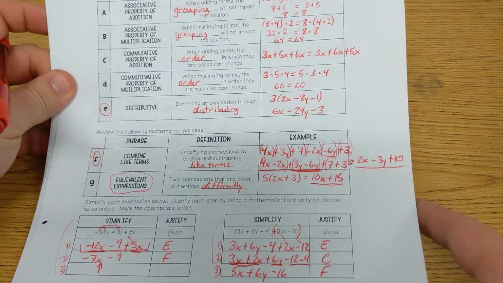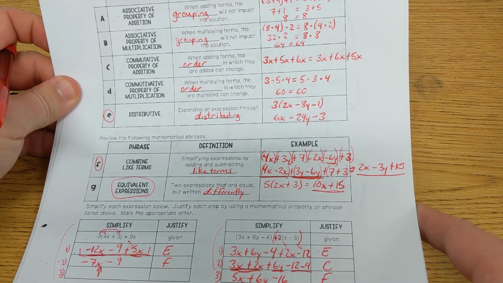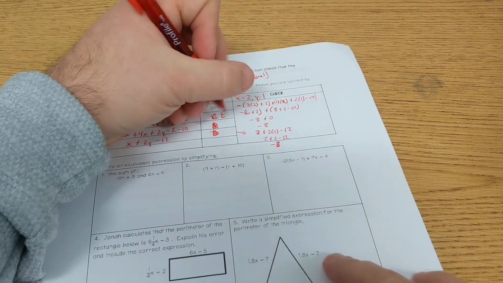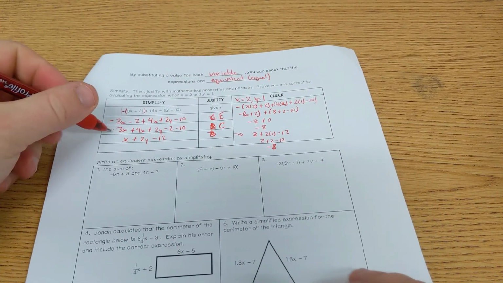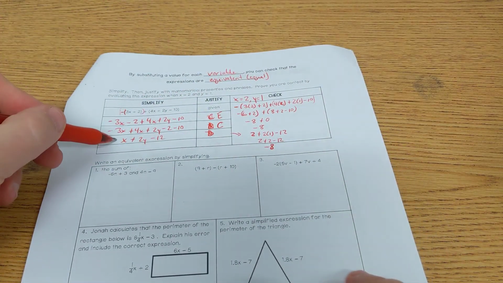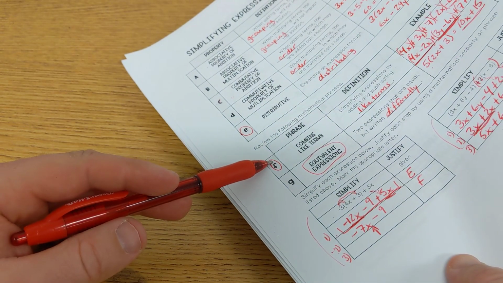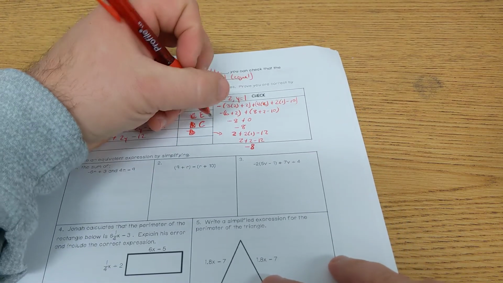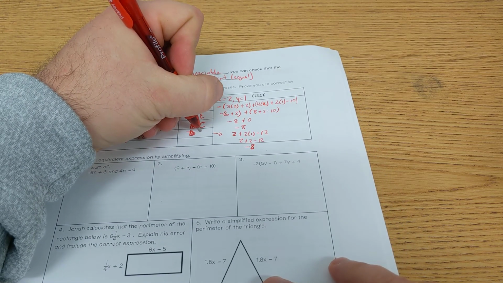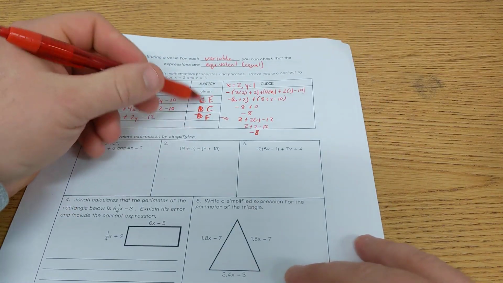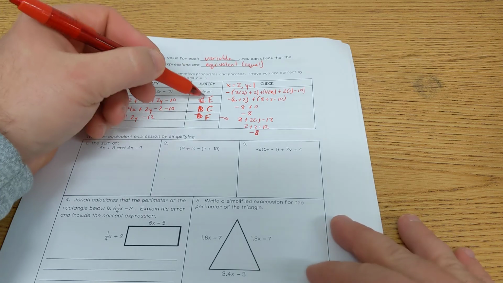And I keep forgetting what that was. C. Okay. And then we combine our like terms, which was F, I think. Yeah, F. Okay. Sorry, I had my letters all backwards there.